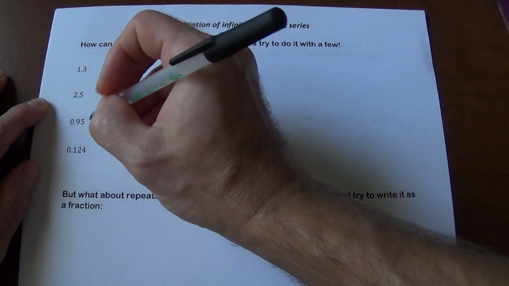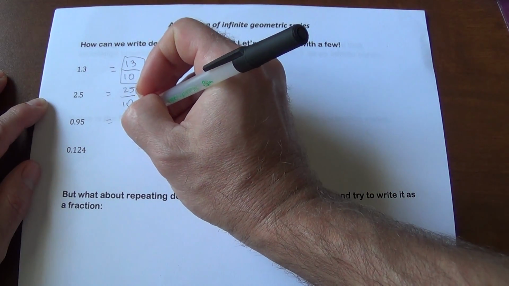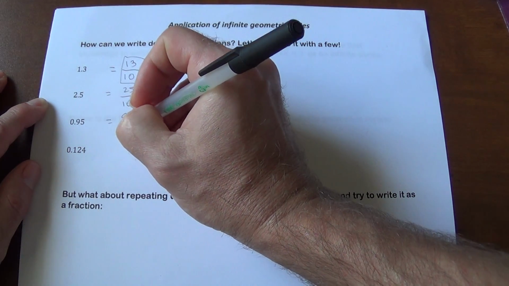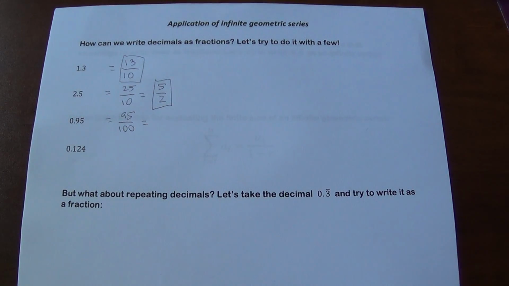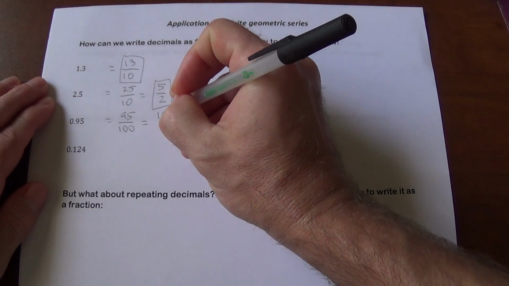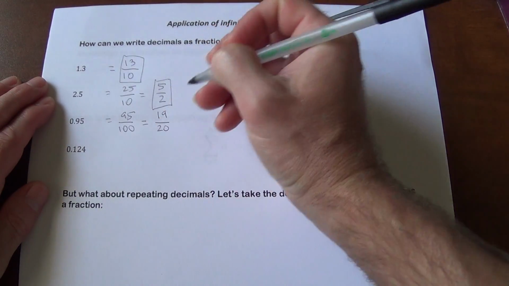0.95. Alright, so here we're going to do 95 over 100. We suspect these can be simplified, right? Because they for sure both divide by 5. So if you divide both by 5, you're going to get 19 over 20.